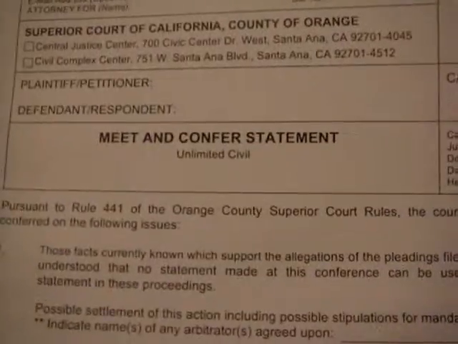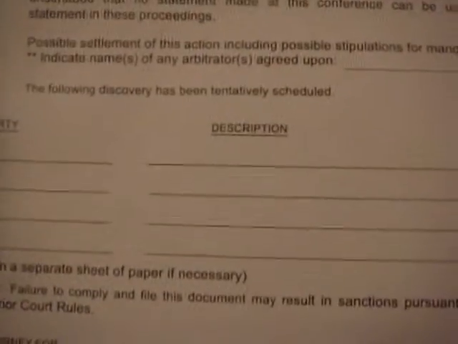So then you would have to meet and confer. There's another form, and it's another rule they have, and basically the top is always usually the same, and then you have to serve it with the proof of service. Then you have these other forms. You'll do your pleadings.